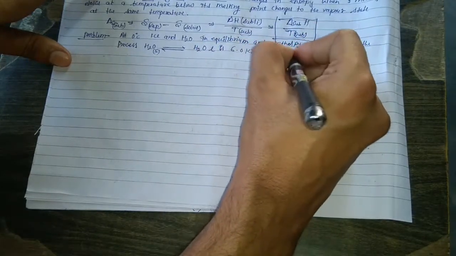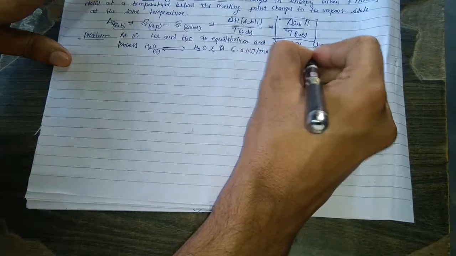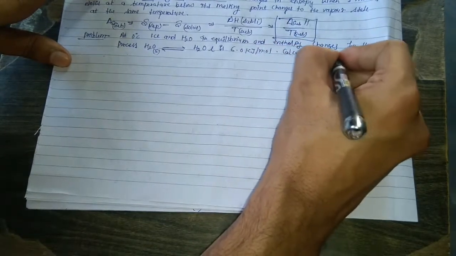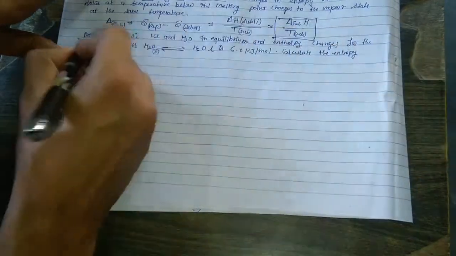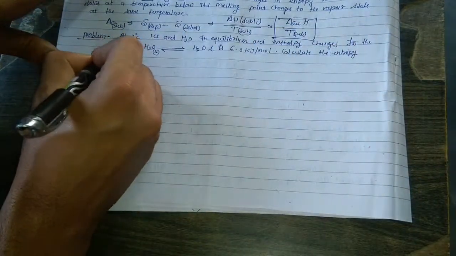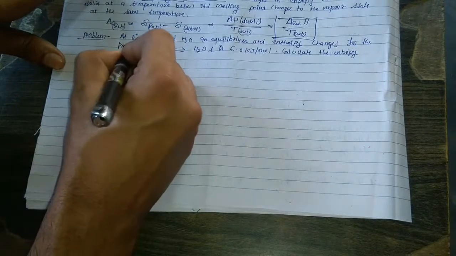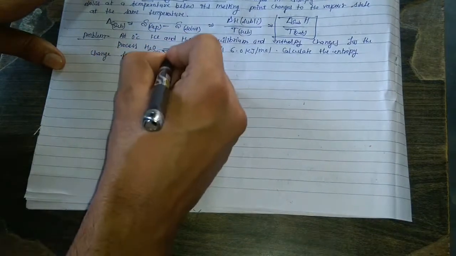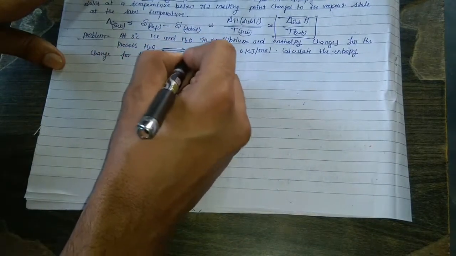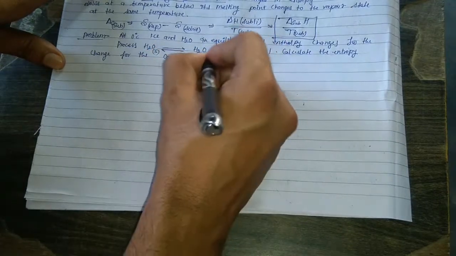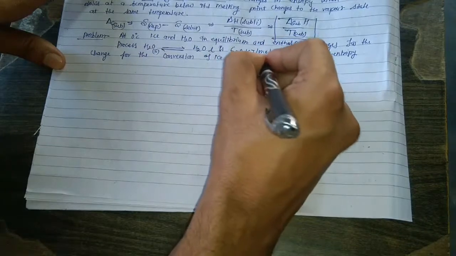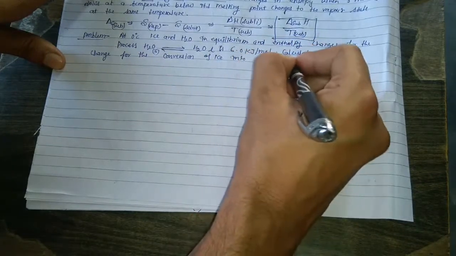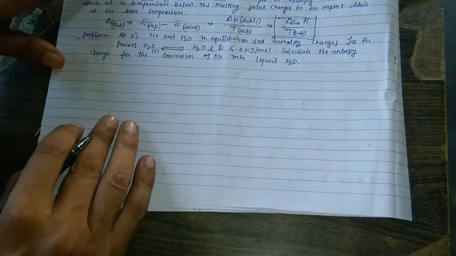Now calculate the entropy change for the conversion of ice into liquid water. Okay, this is the problem.